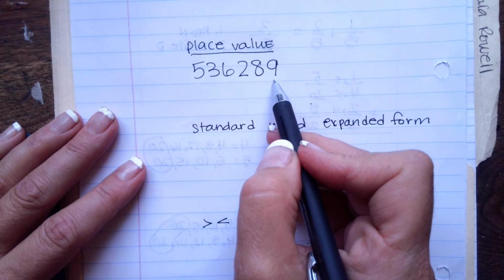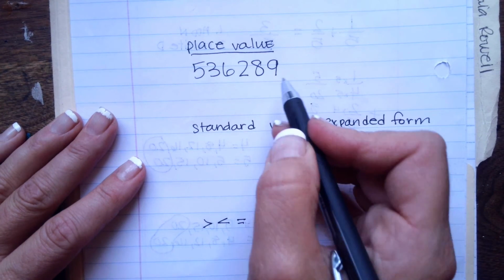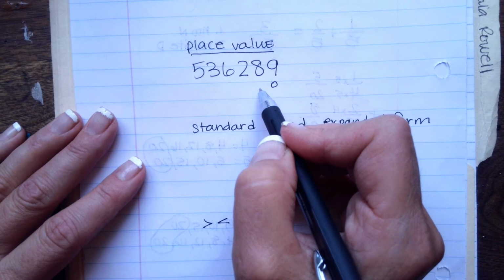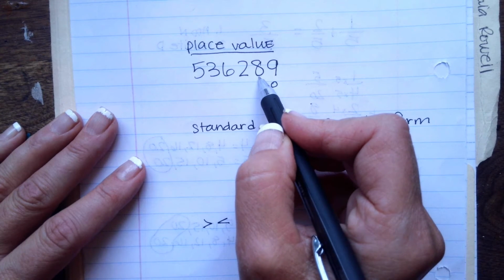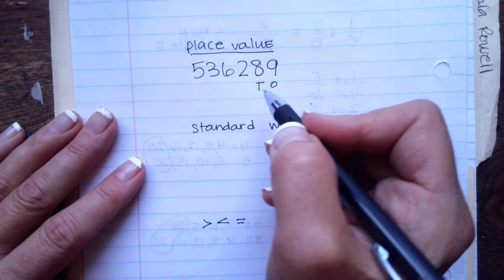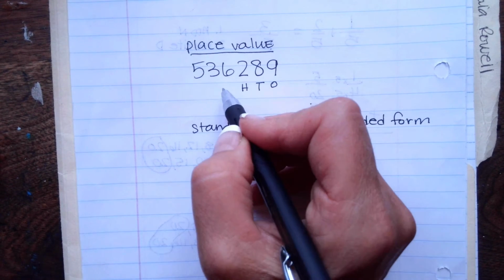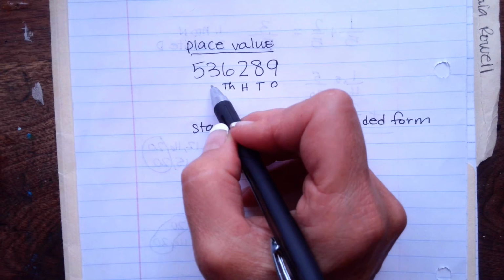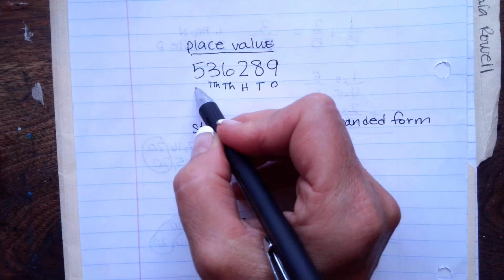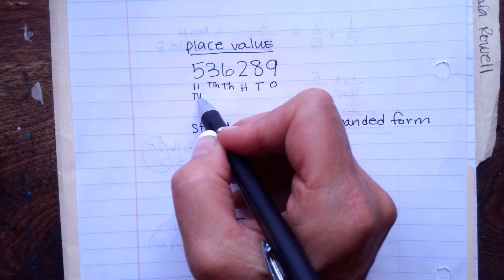So what place value is this 9 in, Miss Lila? The ones. Yep, and what is this? Tens place. And then this one? 100 place. And then the 6? Thousands place. Mm-hmm. Then 3 is 10,000 place. Mm-hmm. Yeah. And then 100,000 place. That's right. And then what comes after that?